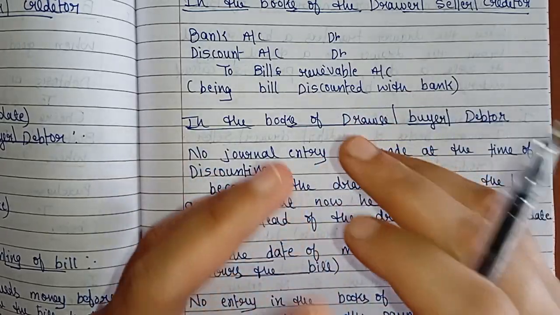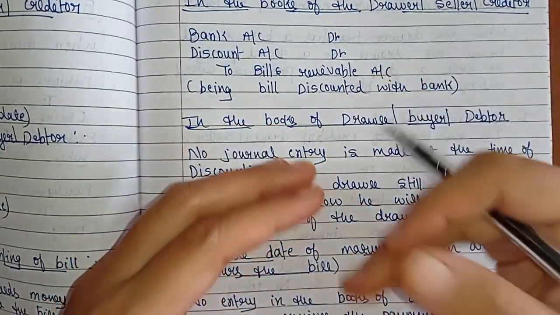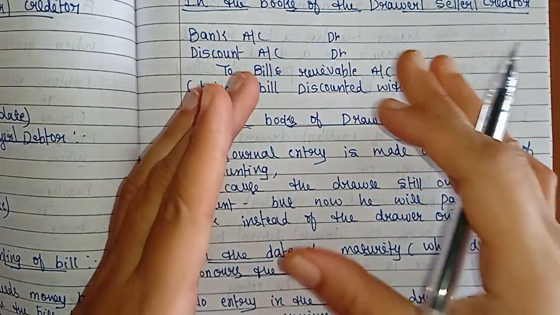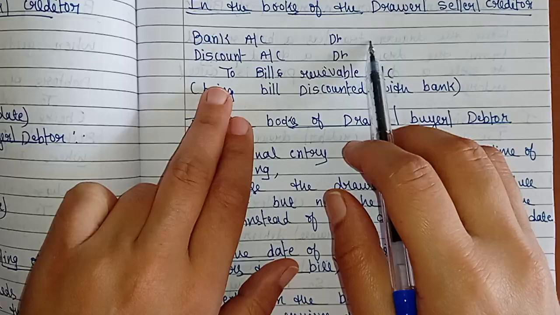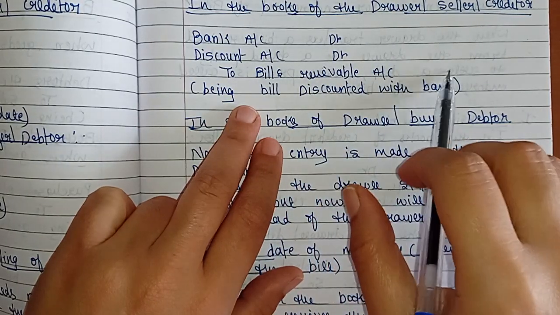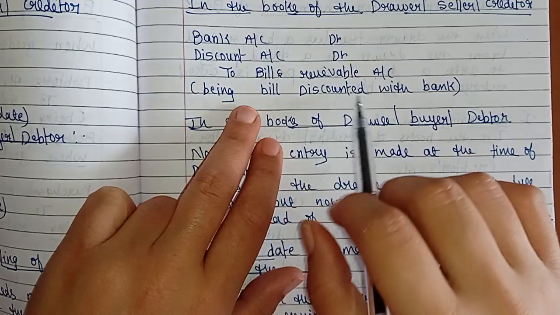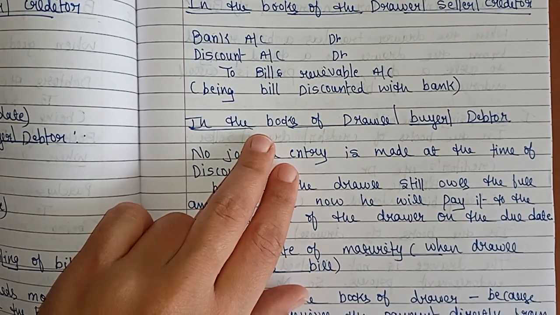Bank will deduct some interest or charges, that is called discount. And after that bank will collect the full amount from the drawee on the due date. Clear? So this is the journal entry. Bank account debit, discount account debit to bills receivable account in the books of drawer, being bill discounted with the bank.